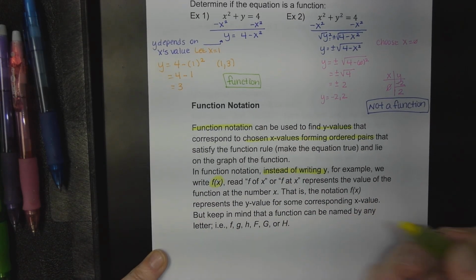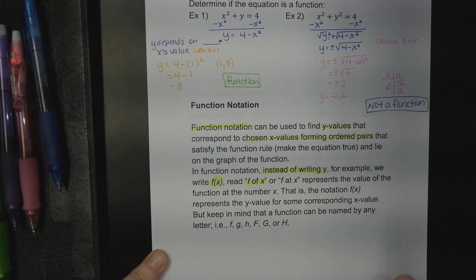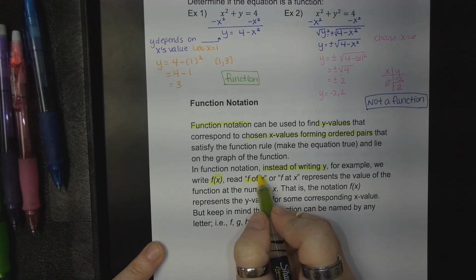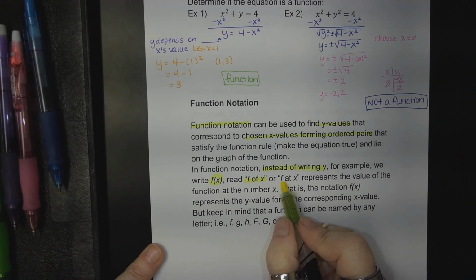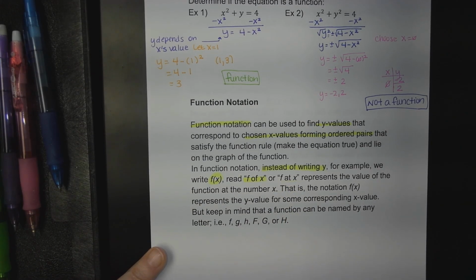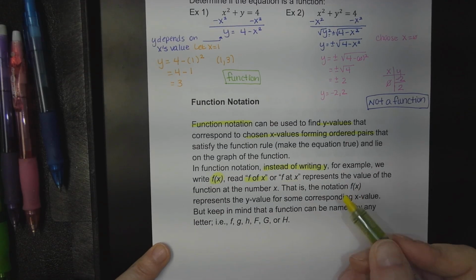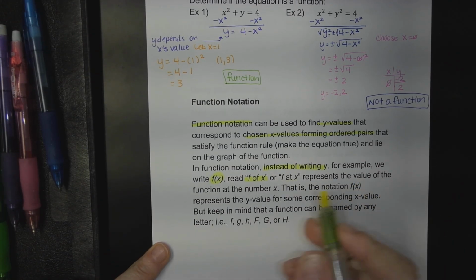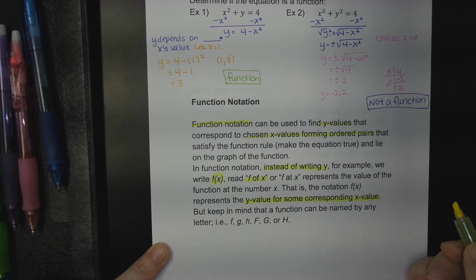It's read, well, like I just said it, f of x or f at x. I will never say f at x. I will always say f of x. That's just what I've always heard, what I've always been taught. This is foreign to me, so I will not say it. So f of x represents the value of the function at the number x. That is, the notation f of x represents the y value for some corresponding x value.